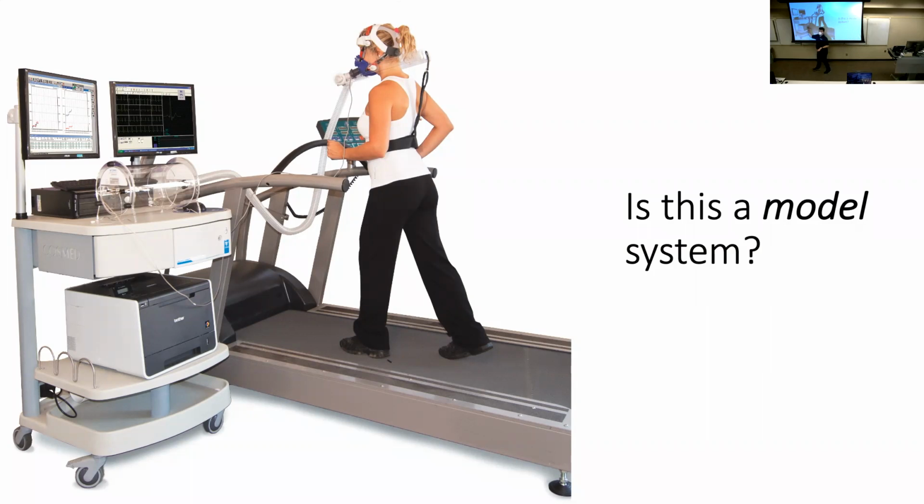How many people say this is a model by a show of hands? How many people say it is not a model? Okay, so everybody seems to think it is a model. So if it's a model, what is it a model of?